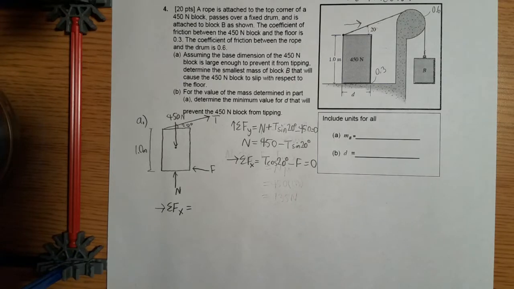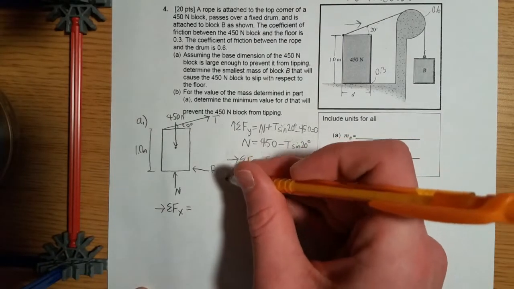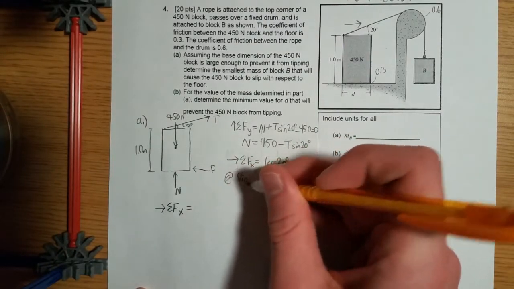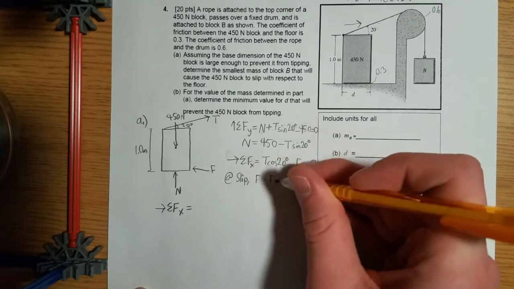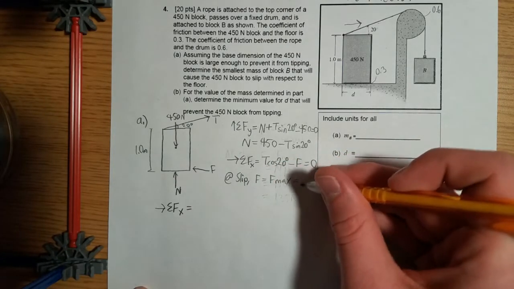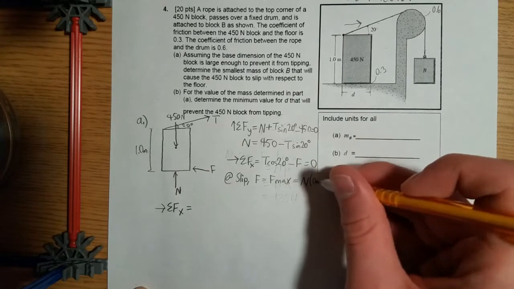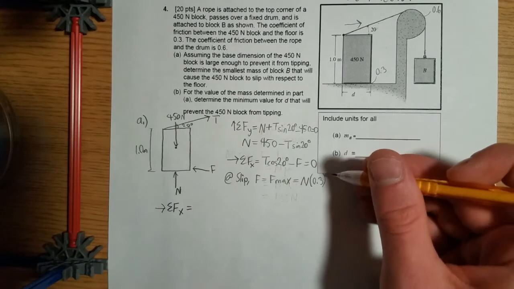It gets a little bit challenging here, but I think we can still say at slip F equals F max, which is going to be equal to the normal force times mu, and I'm just going to go ahead and say 0.3.